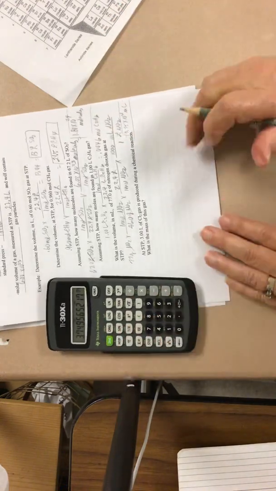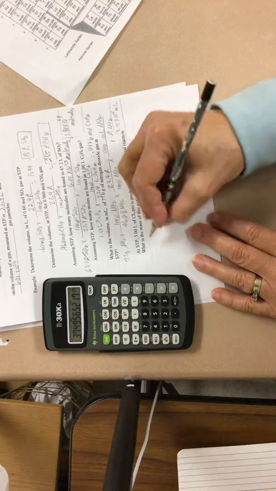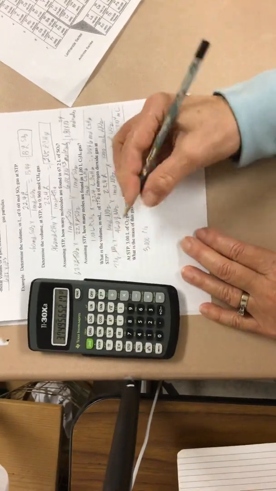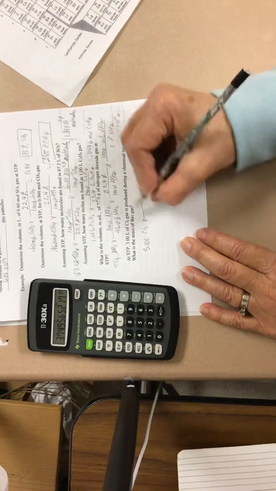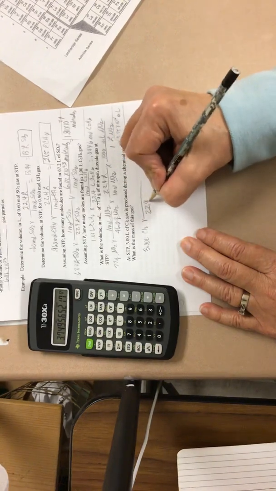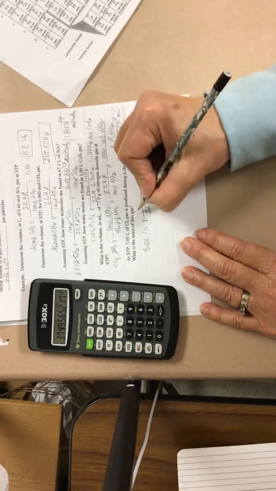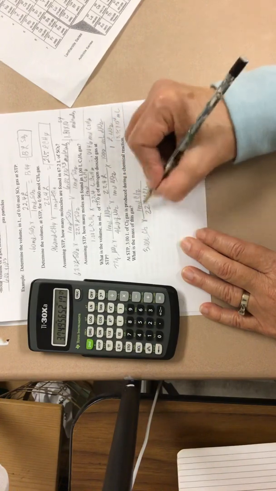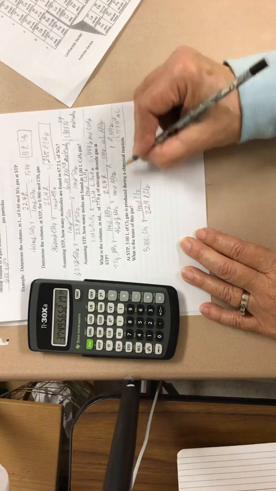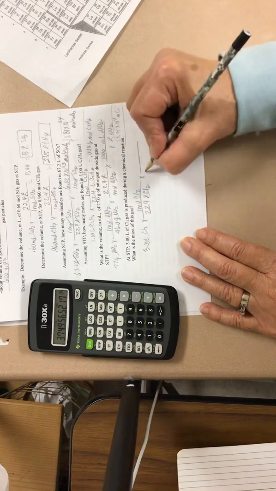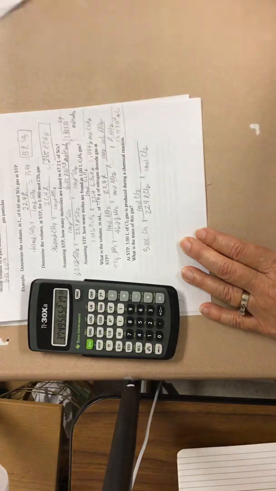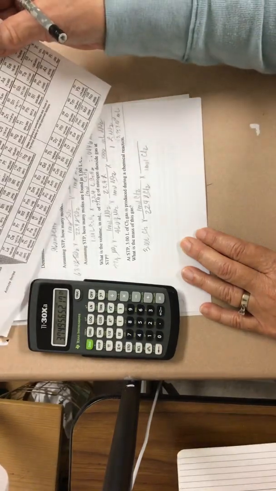Okay, last one, 3 liters of CO2 gas. We want to know its mass. 3.00 liters CO2 times, we know there are 22.4 liters CO2 in 1 mole. Liters cancel. We don't want mole, we want mass. So in every 1 mole CO2, once again, if you're looking at mass, you go to the atomic table and look up its mass.